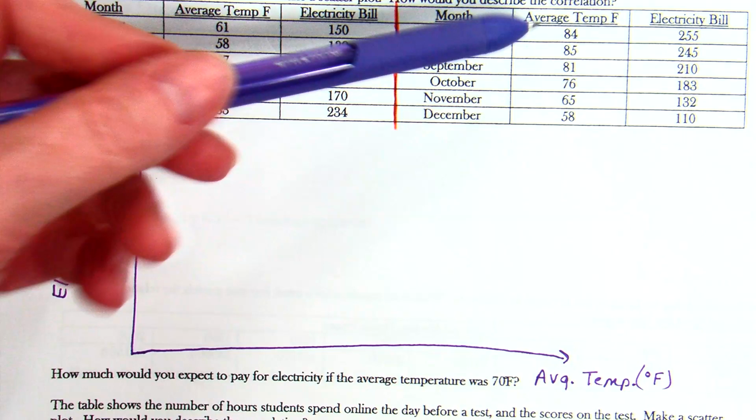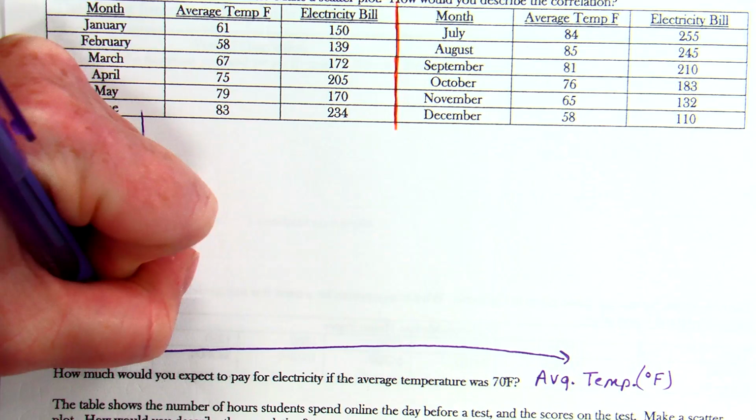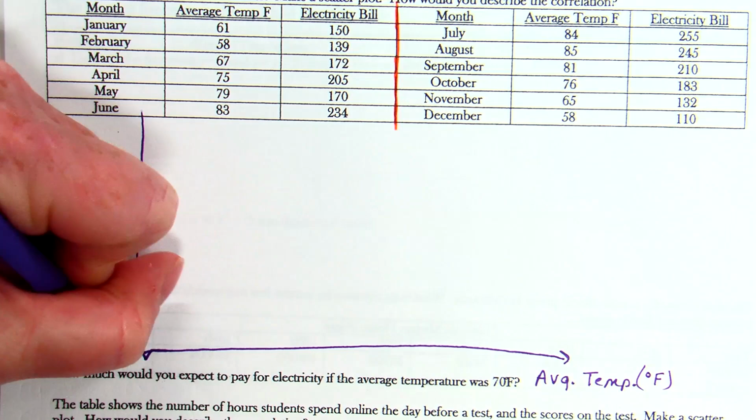So here's the deal. We can start and label from 0 to 85 in 5s, 10s, whatever. Or we can do what I call a break in the graph. I know you've seen it before, where it'll be just a little jagged thing at the beginning, indicating, even though we're supposed to start at 0, we're not going to. We're going to start at something that would include 58, yes?